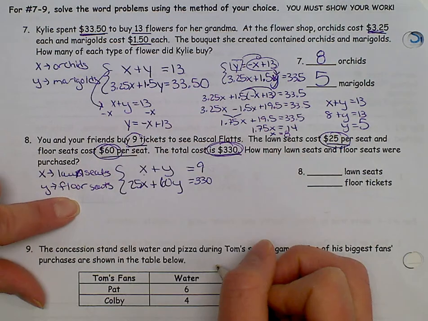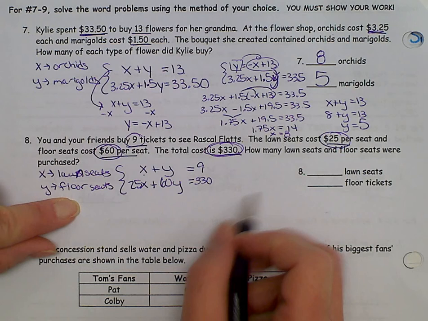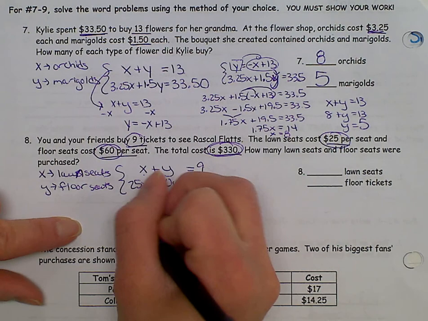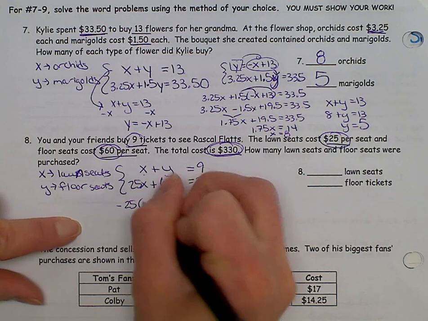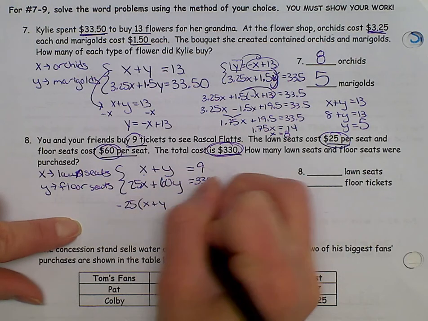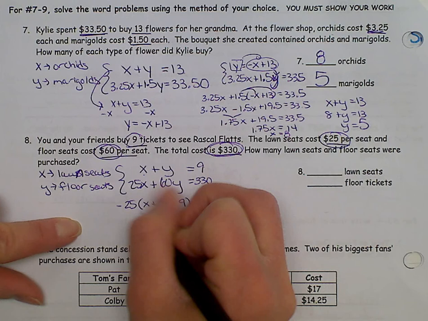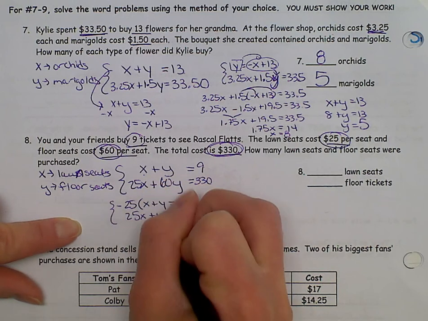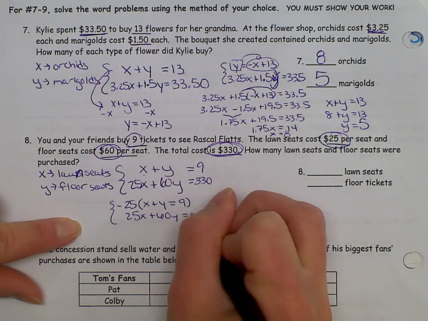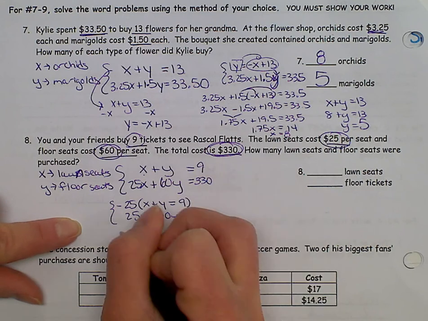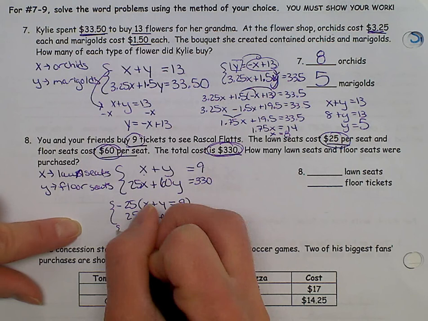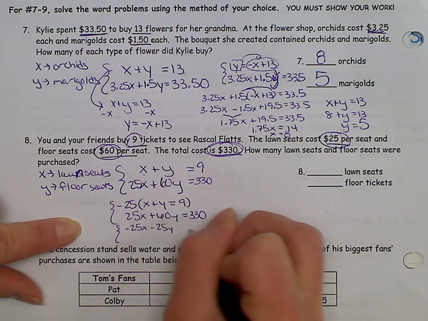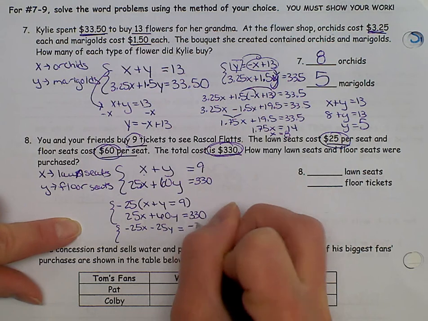Just to solve this one differently, rather than do substitution, I'm going to solve by elimination. I'm going to multiply my first equation by negative 25. Again, this is just one method of solving this system. So now we get negative 25x minus 25y equals negative 225.